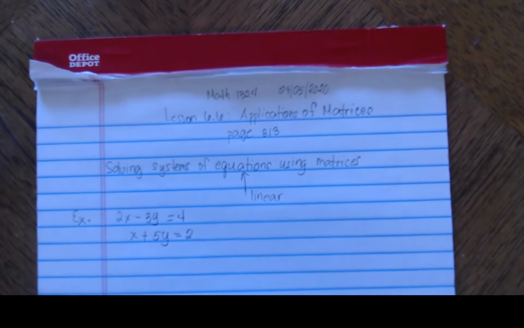Right now I'm gonna make 3 matrices. I will have matrix A, and matrix A will consist of the coefficients of our variables. In equation 1, my coefficients are 2 and negative 3.